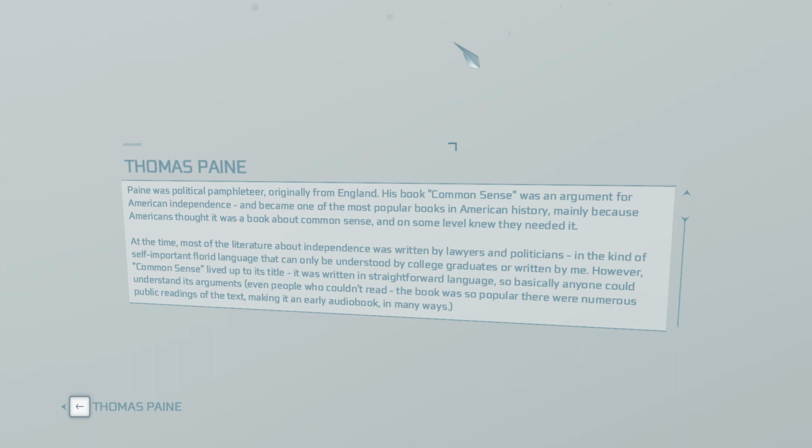However, Common Sense lived up to its title. It was written in straightforward language, so basically anyone could understand its arguments, even people who couldn't read. The book was so popular there were numerous public readings of the text, making it an early audiobook in many ways.